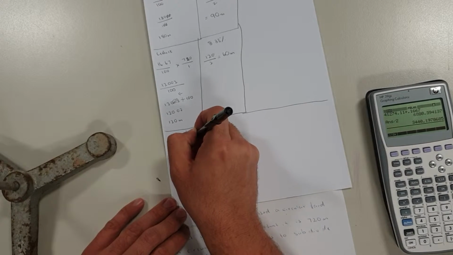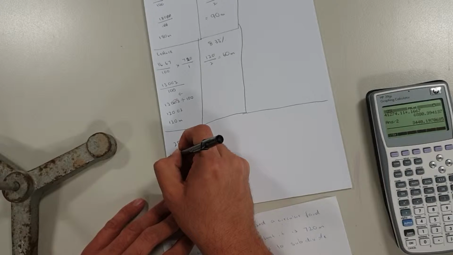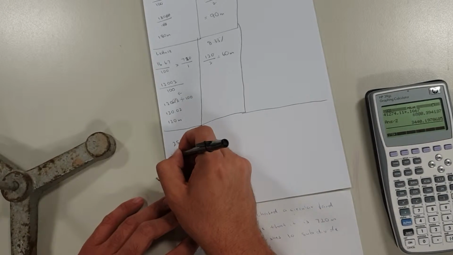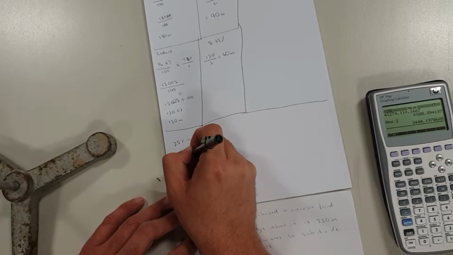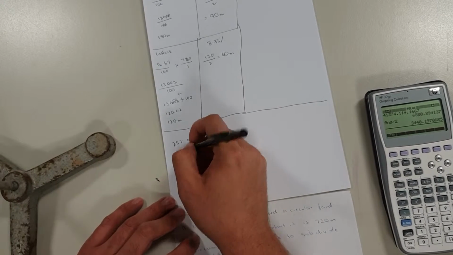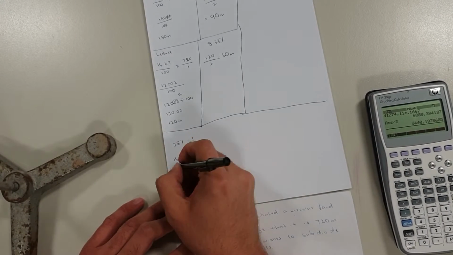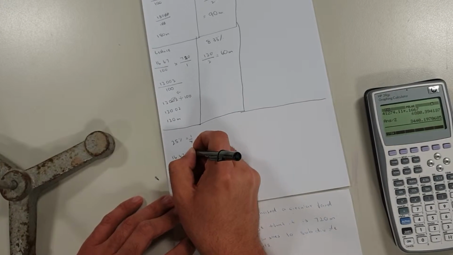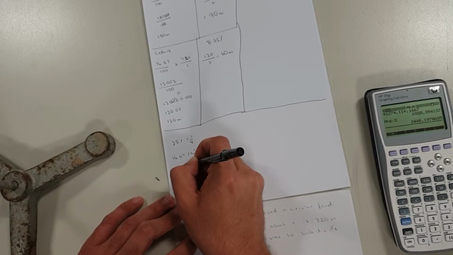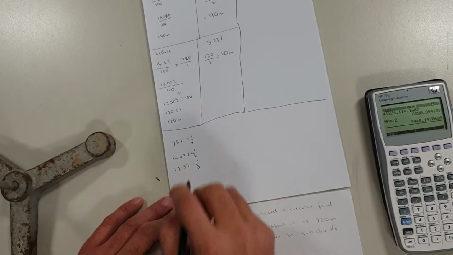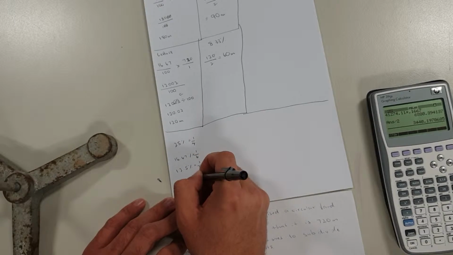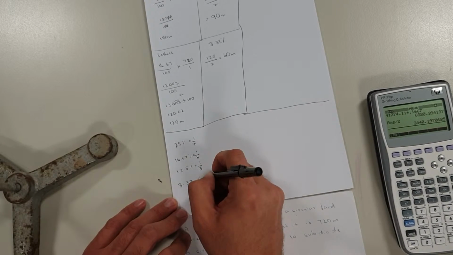25% is equal to 1/4. My next measure is 16.67%, which is equal to 1/6. 12.5% is equal to 1/8. And this 8.33% is equal to 1/12.